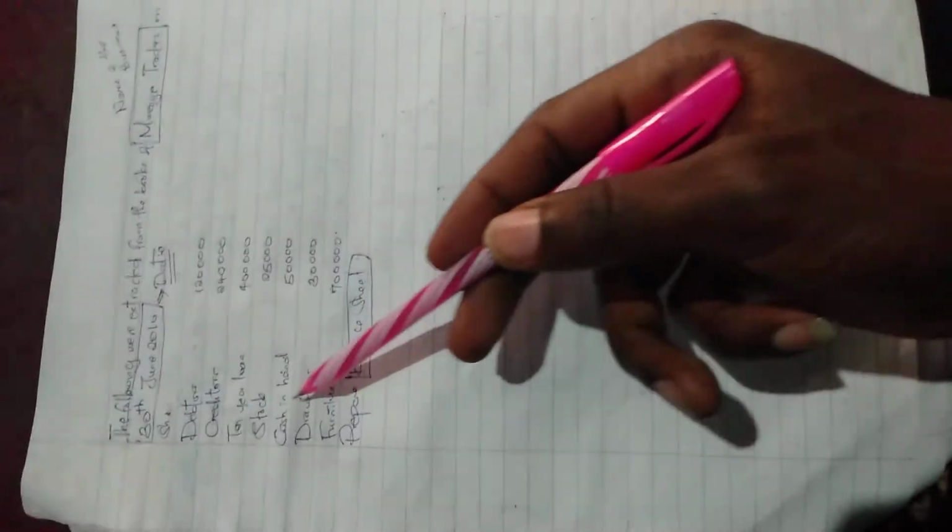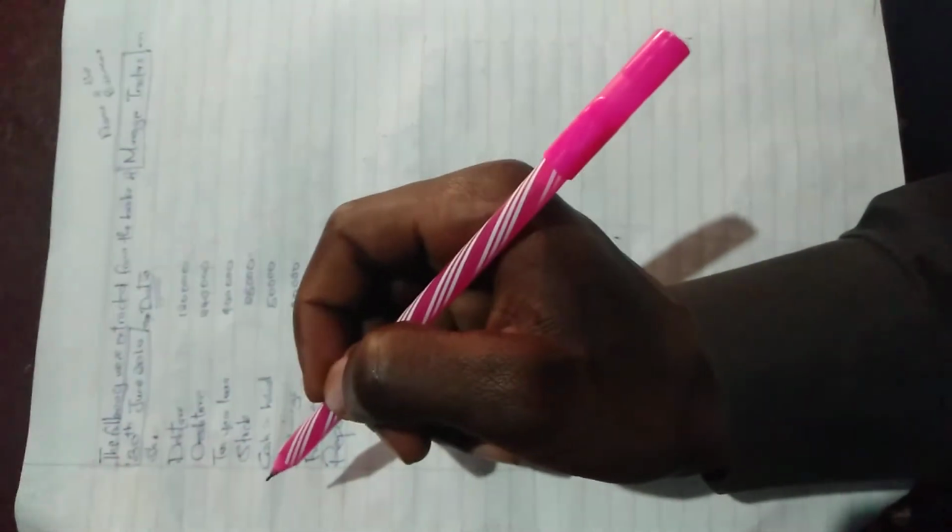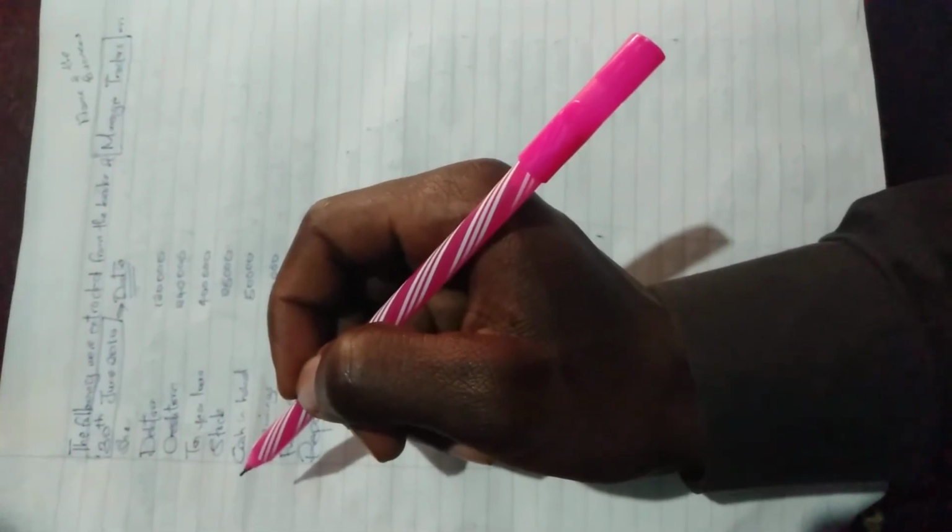Then before you start drawing up your balance sheet, it is also important to analyze these items. And you are doing that analysis in terms of data. You ask yourself, the debtors, where do they fall? Yes, they are assets, but you specify if they are current assets or fixed assets.